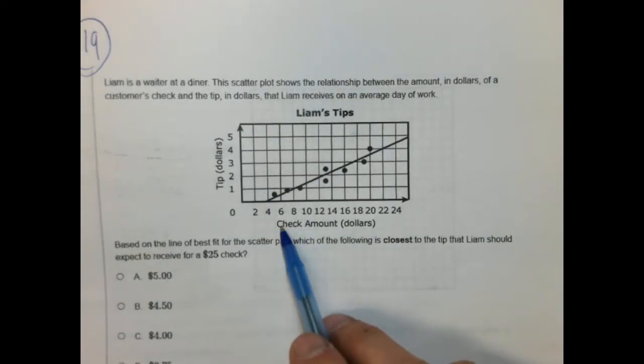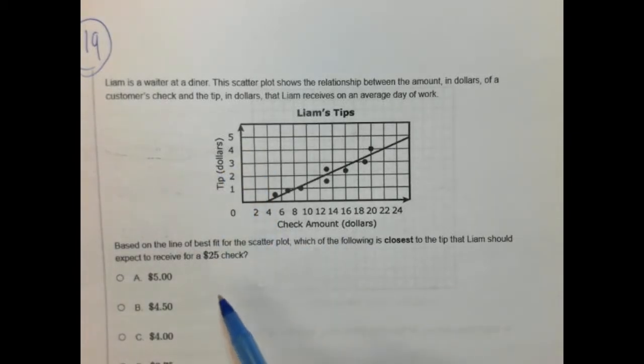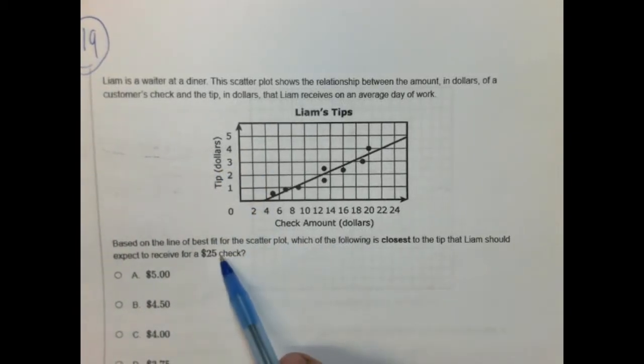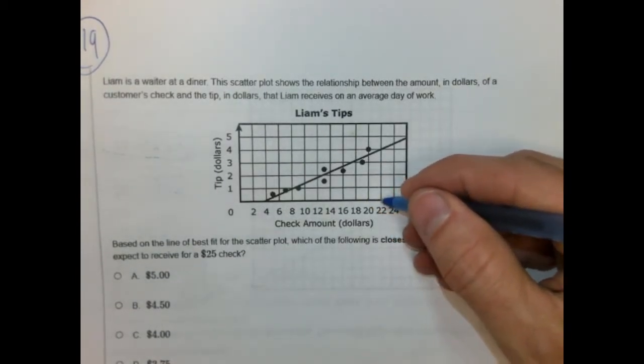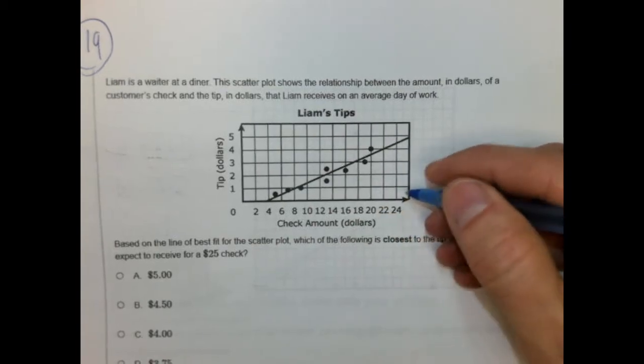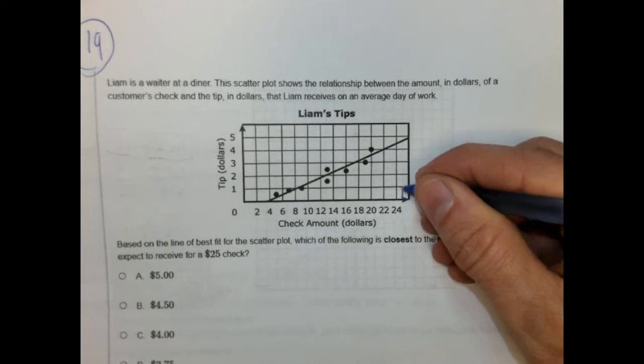Okay, so the check amount is the X value and the tip amount is the Y value, or the functional value. So the check is 25 bucks. These go up by 2s, right? So 20, 22, 24. So this would be 26. So 25 would be in between them. So 25 would be right here.